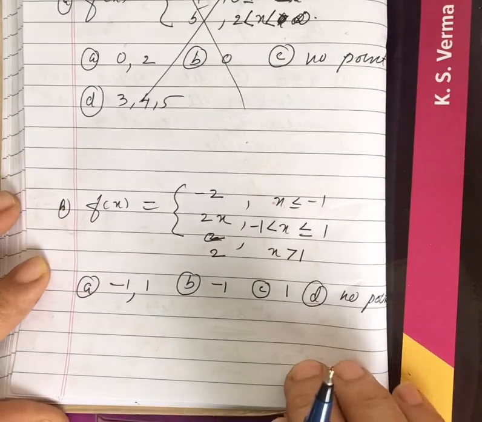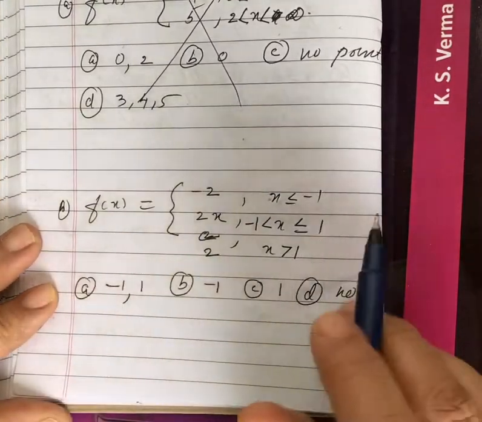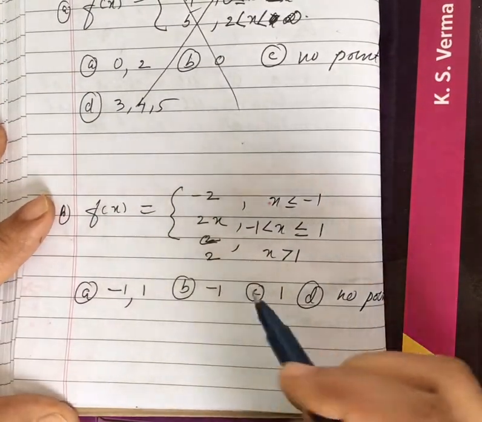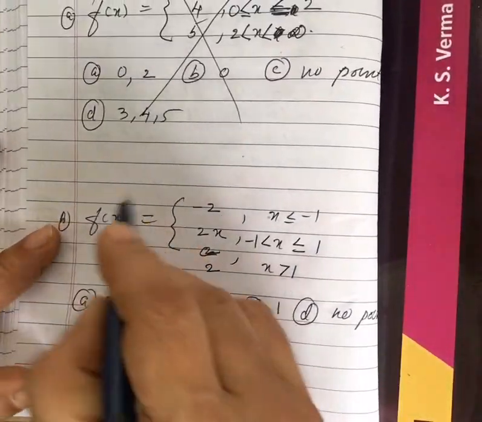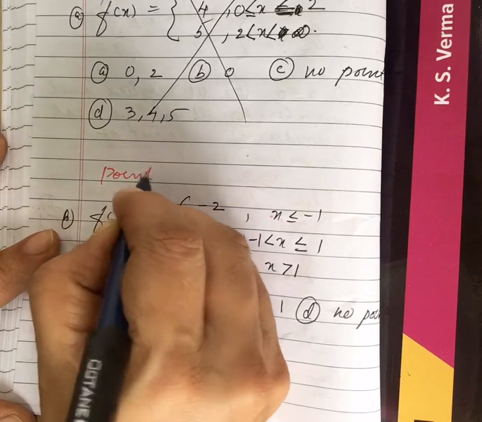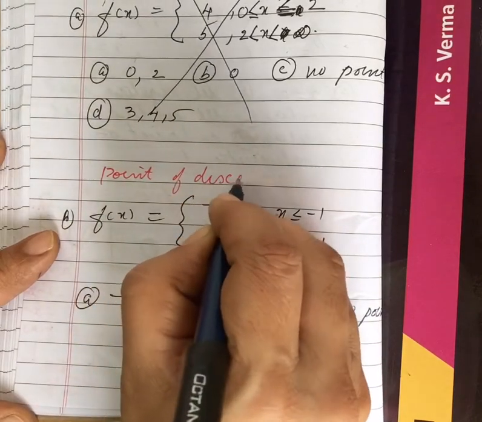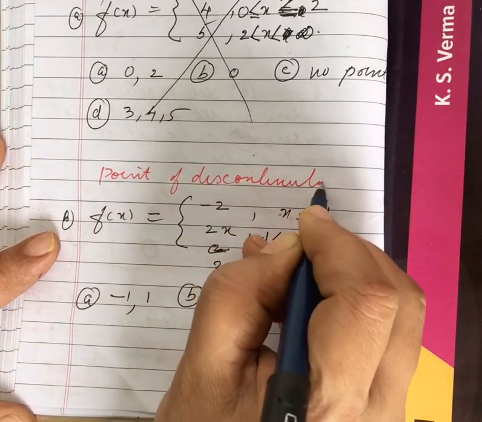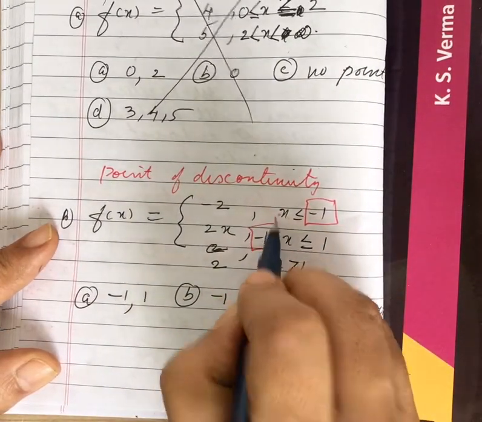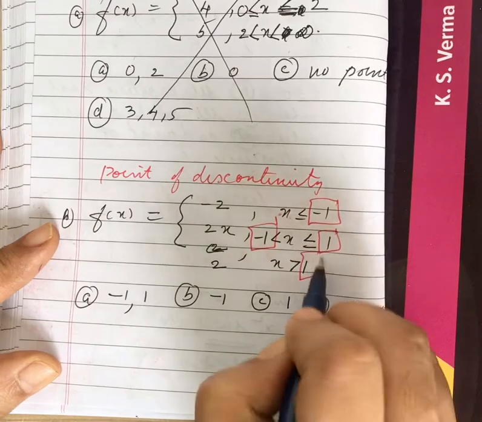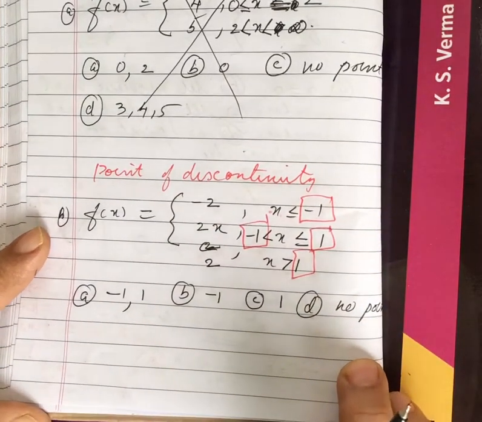The next one is, now you must be able to find the points of discontinuity. The next question is to find the point of discontinuity. What you have to do here is, only the danger points are these. Check the continuity at these points and decide.